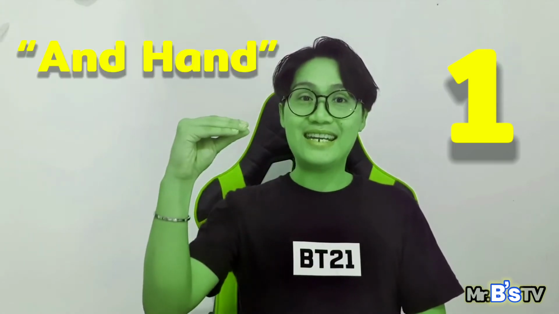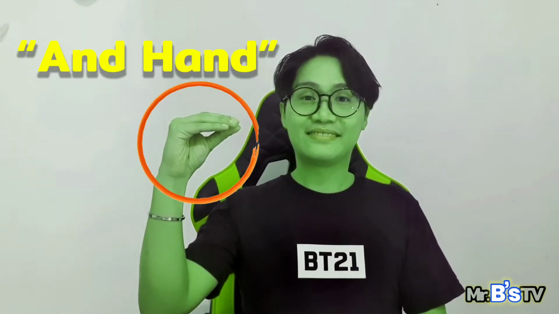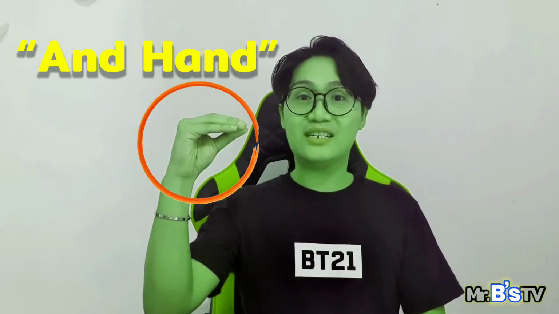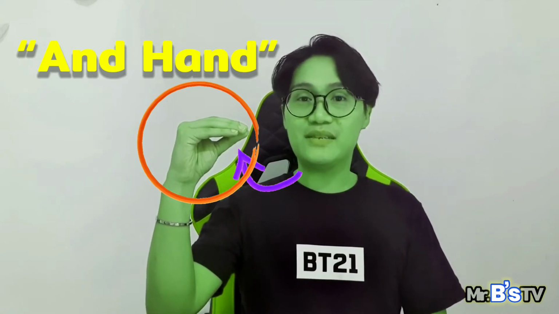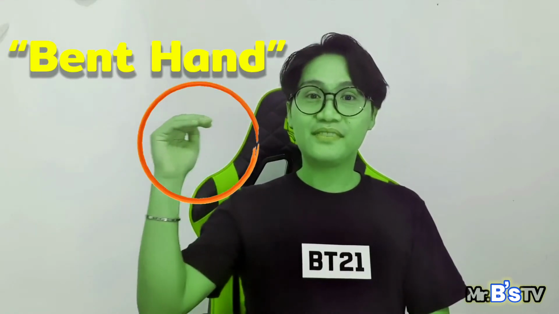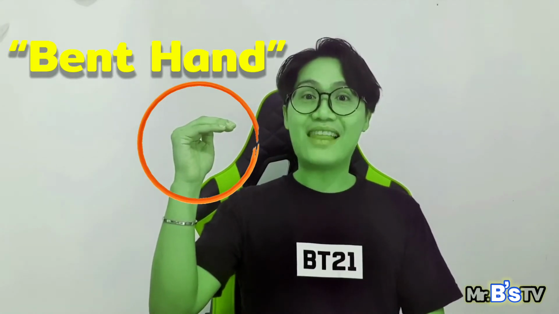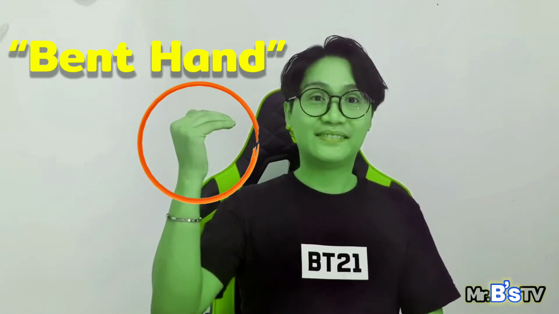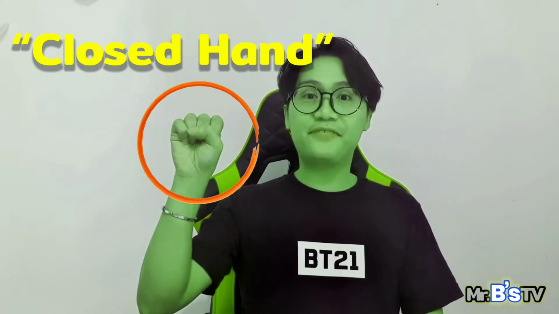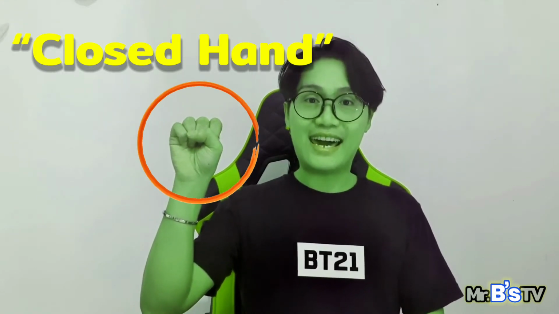The basic handshapes. Number 1, the and hand. When the and hand is mentioned, only the ending position is being referred to with all the fingertips touching. Number 2, the bent hand. The fingers are touching and bent at the knuckles. 3, closed hand. The hand is closed like the fist in the shape of an S hand.